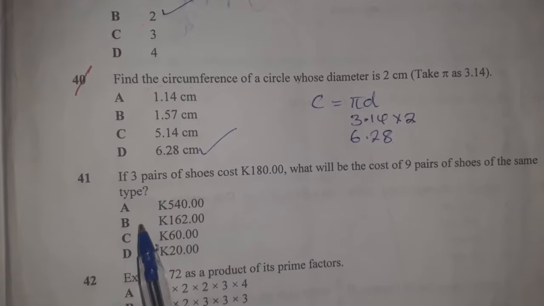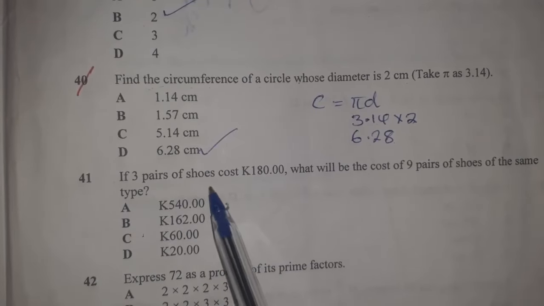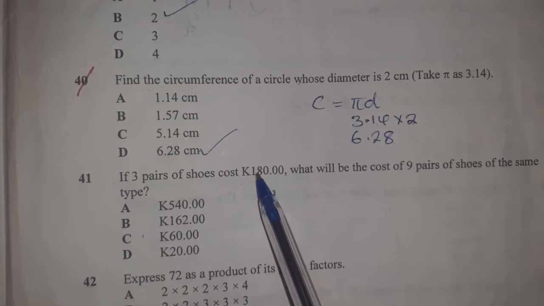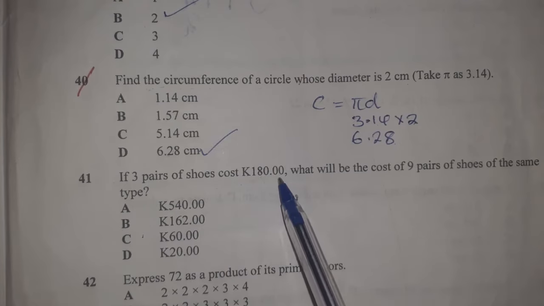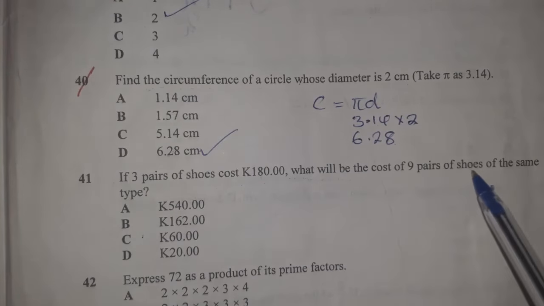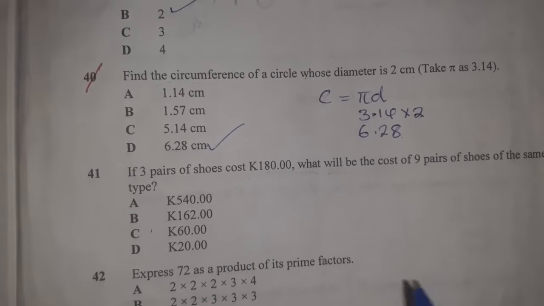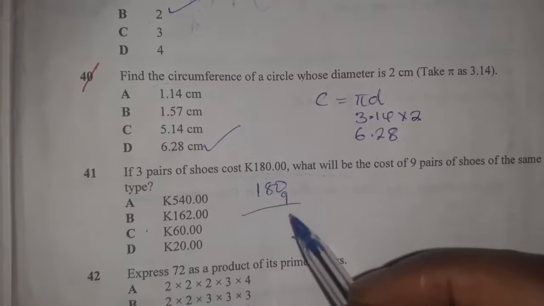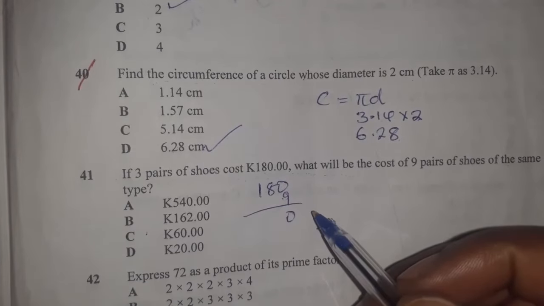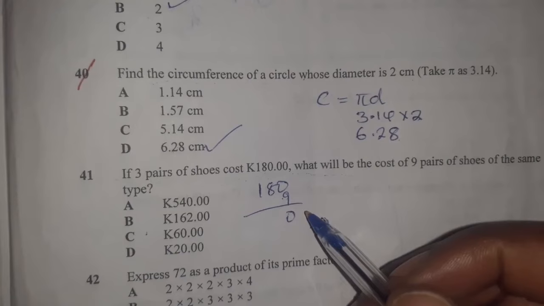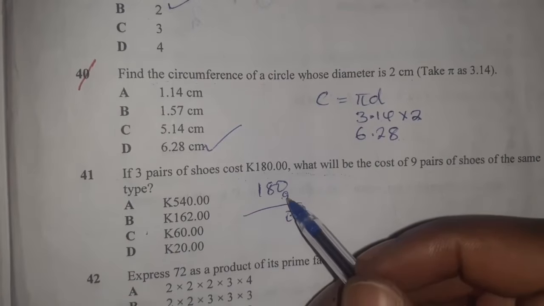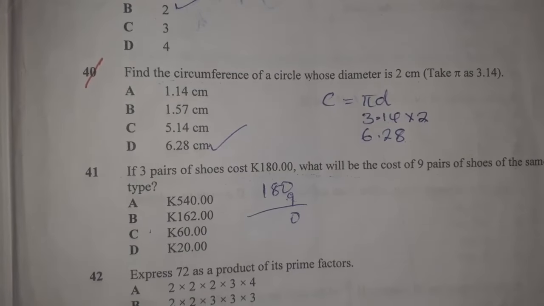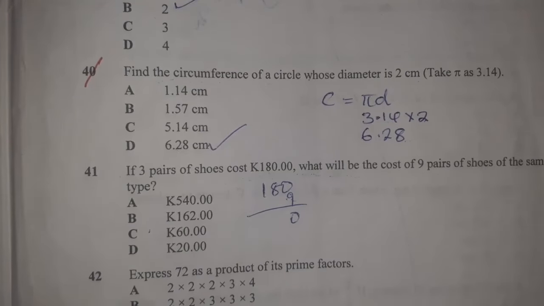Then we have 41. If 3 pairs of shoes cost 180 kwacha, what would be the cost of 9 pairs of shoes of the same type? So you just multiply here. What do we get? This is giving us what? Let's multiply this and that. What do we get? 9 multiplied by 8. What are we getting?